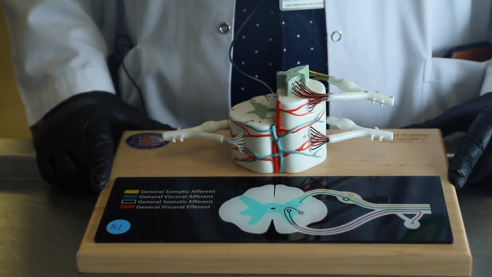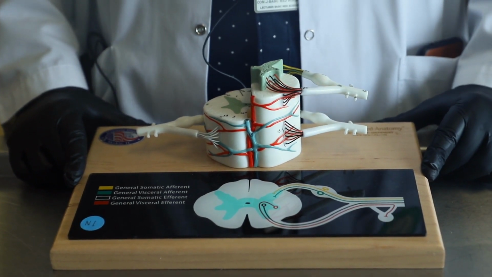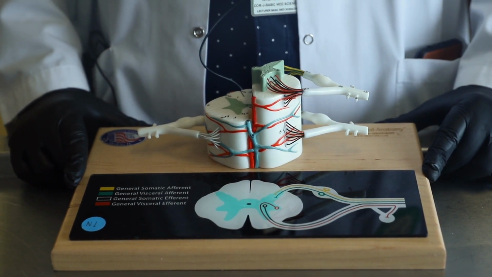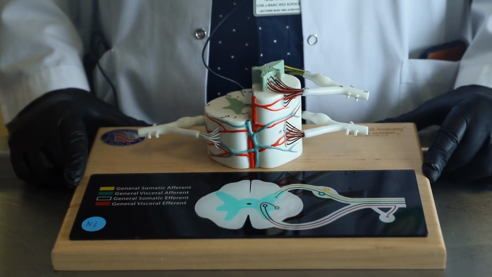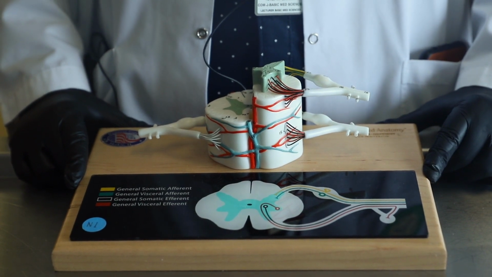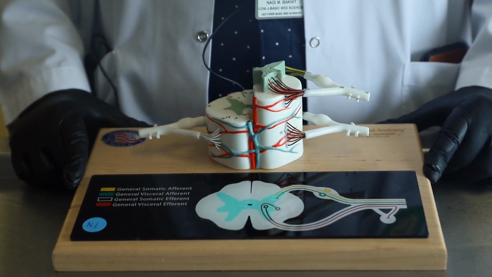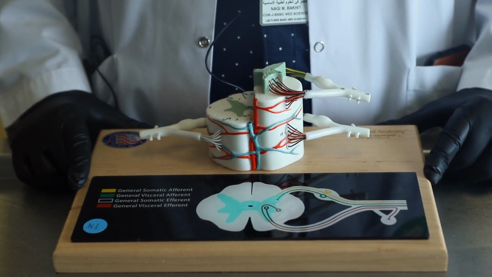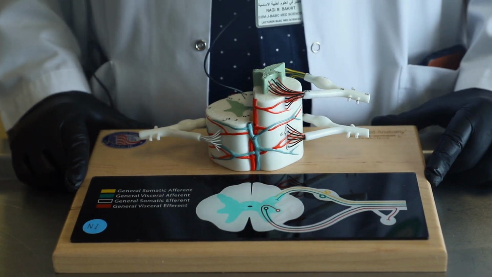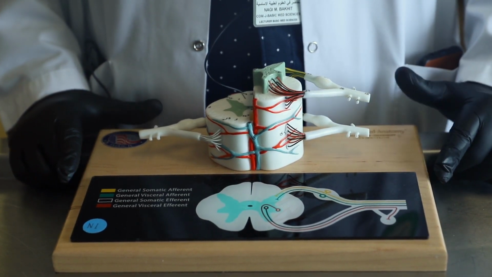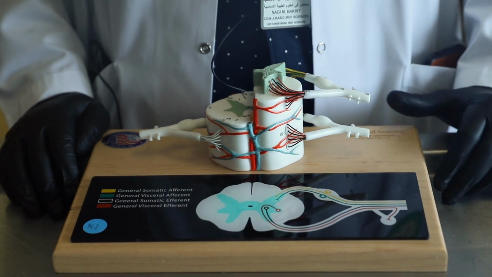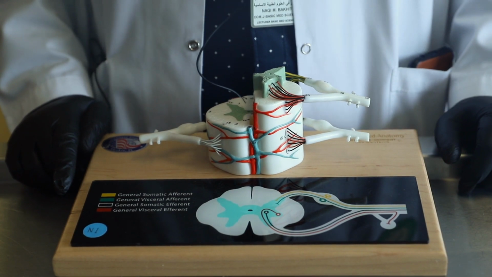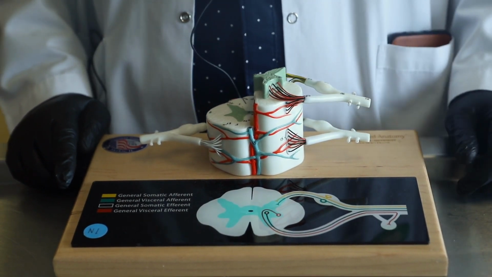Lumbar plexus is the ventral rami of L1, L2, L3, L4, while the sacral plexus, the network, is formed by the ventral rami from L4 to S4 joining each other to form the plexus, and from this plexus there are branches to supply the whole part of the lower limb. So we'll start with the lumbar plexus and then the sacral plexus.